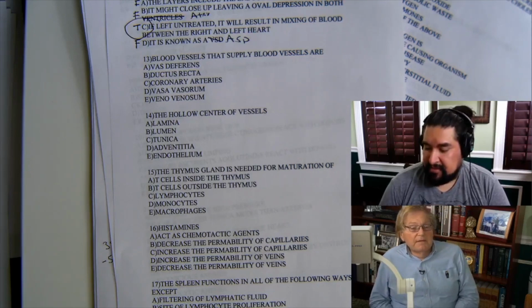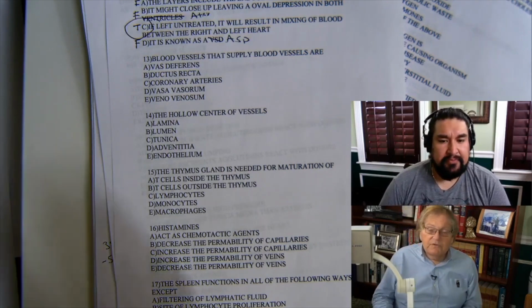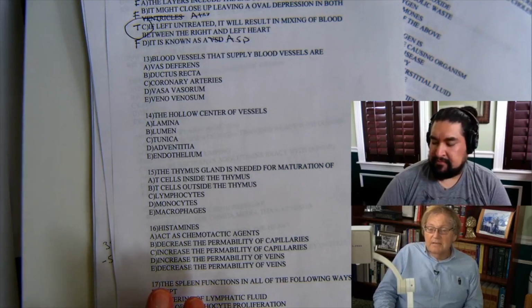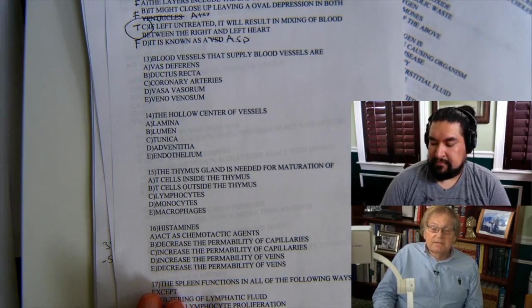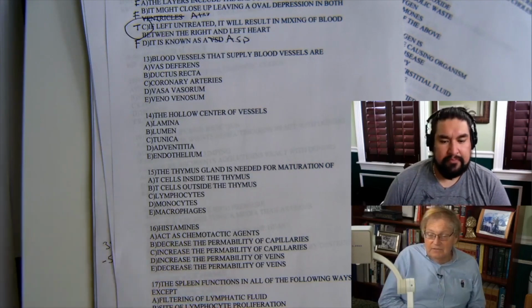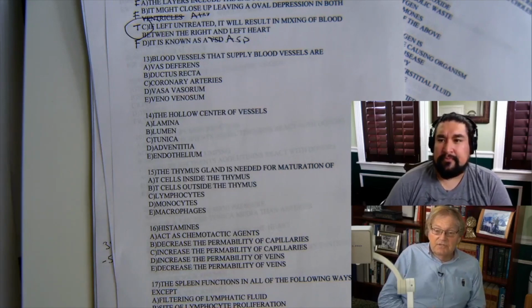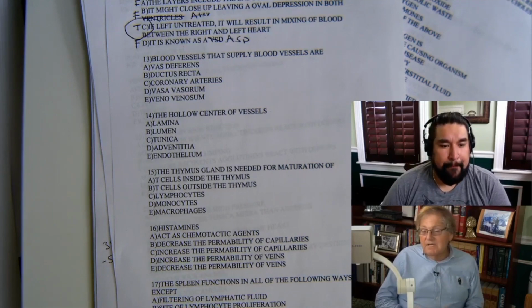Just remember that the most important thing is to read the question, analyze what the question's asking, analyze the answers, determine what the answer is really responding to, make sure you know what the definitions of the words are, and then it becomes very easy to answer a question.